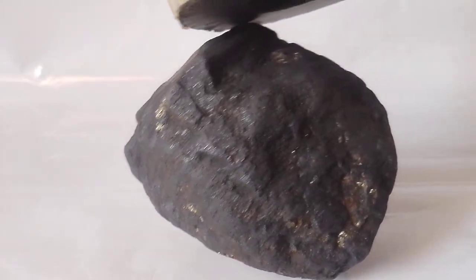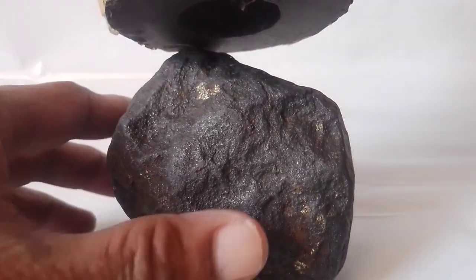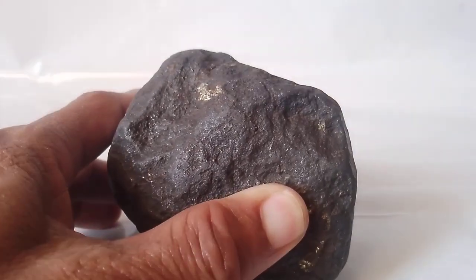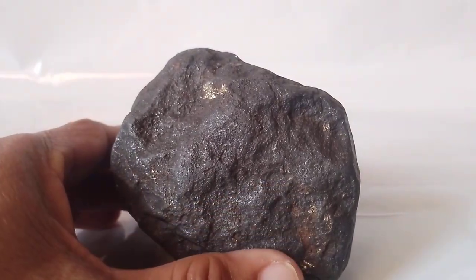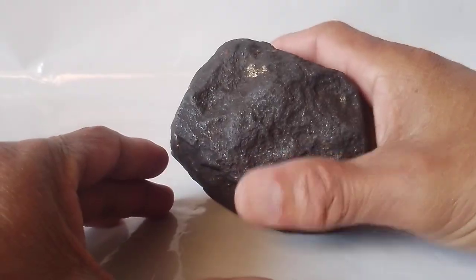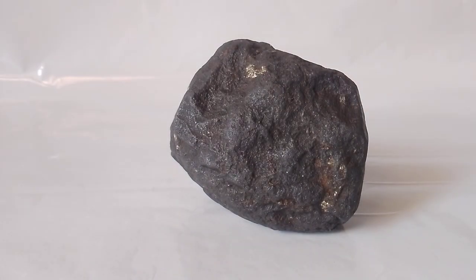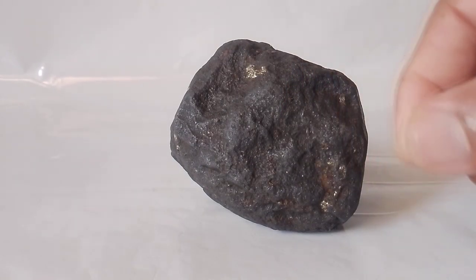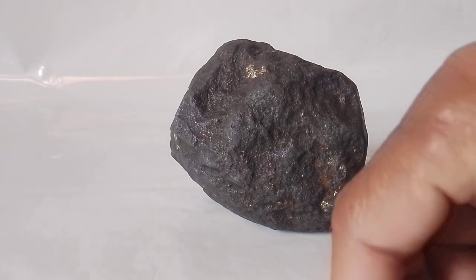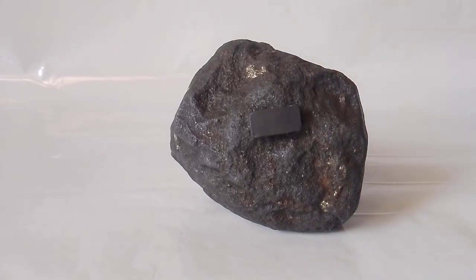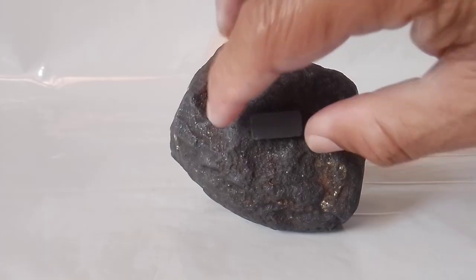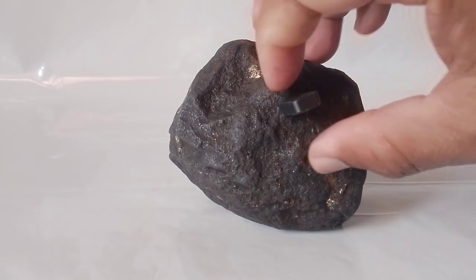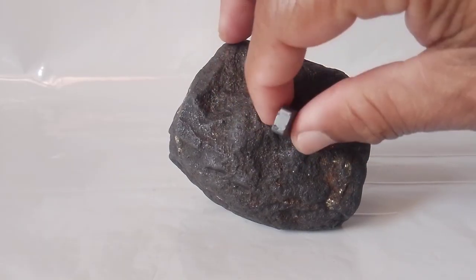That is the real character of meteorite. Even if you throw the magnet, it can stick. This is an ordinary small magnet. We'll throw it. See, the magnet can easily stick.